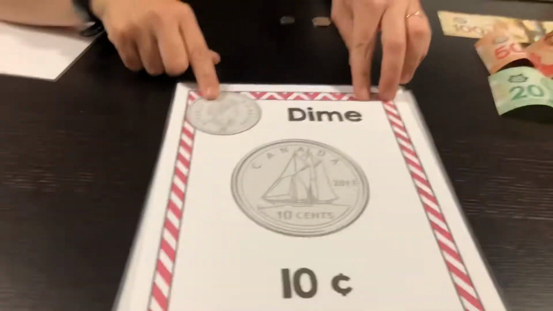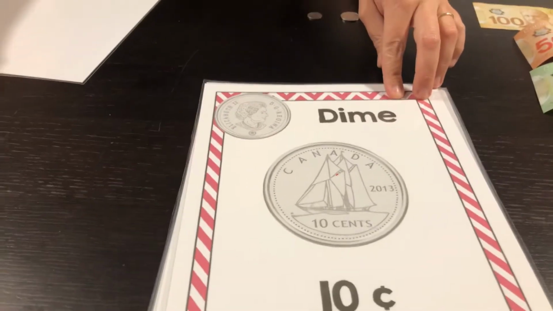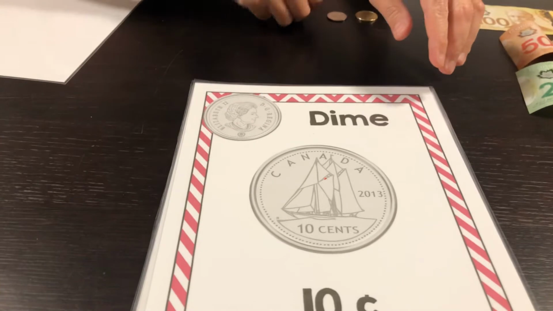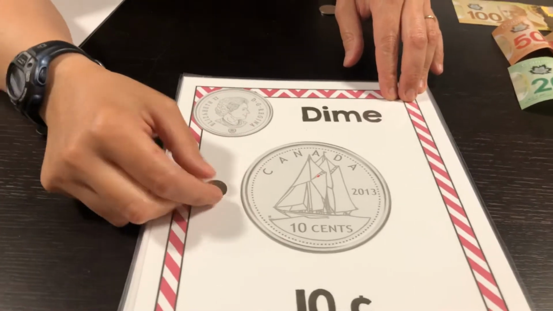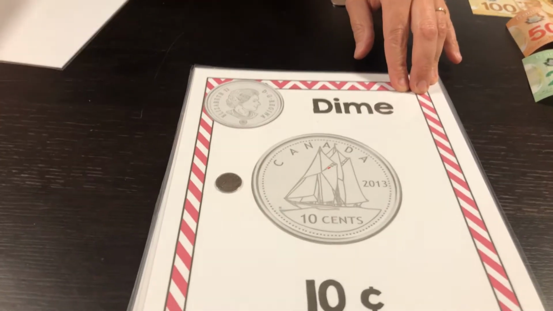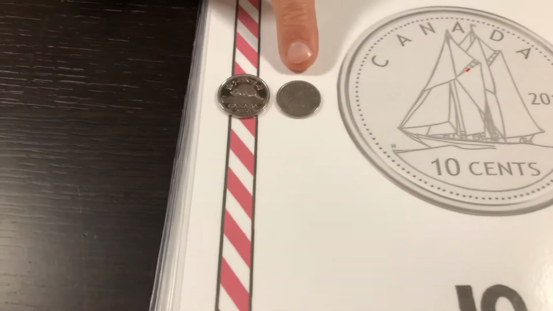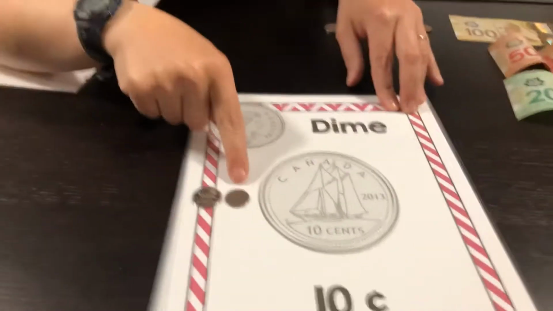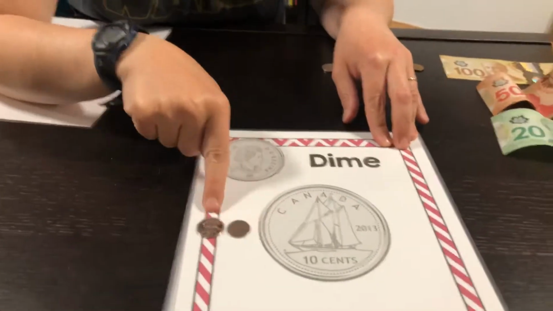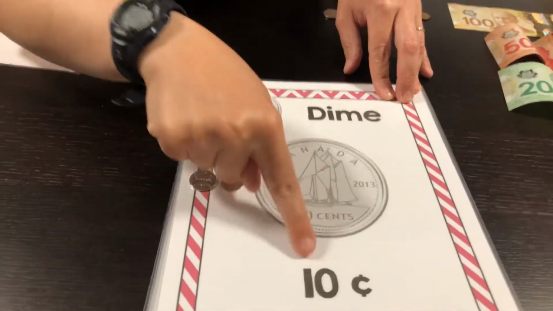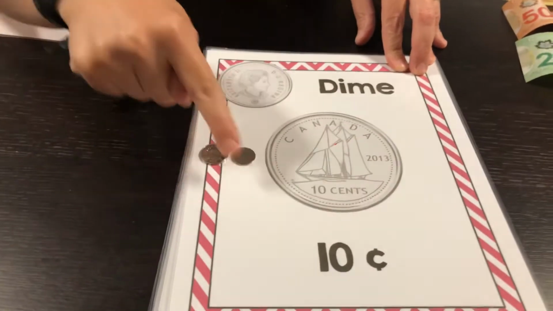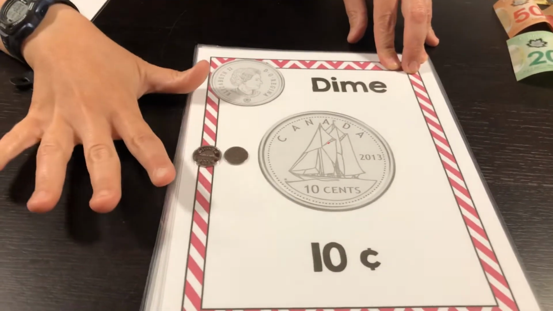Now, that was the nickel. Next we have a dime, okay? And so we have the dime here. The dime, you would think, would be the first one because it's actually smaller looking than the nickel. If you put the two next to each other, the dime is actually smaller than the nickel. But in fact, the dime is worth more than the nickel. So this is worth 10 cents. And the nickel is only worth 5 cents, okay?